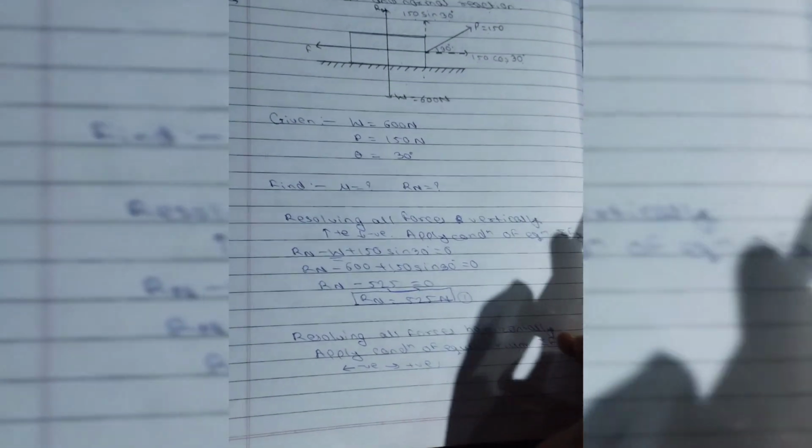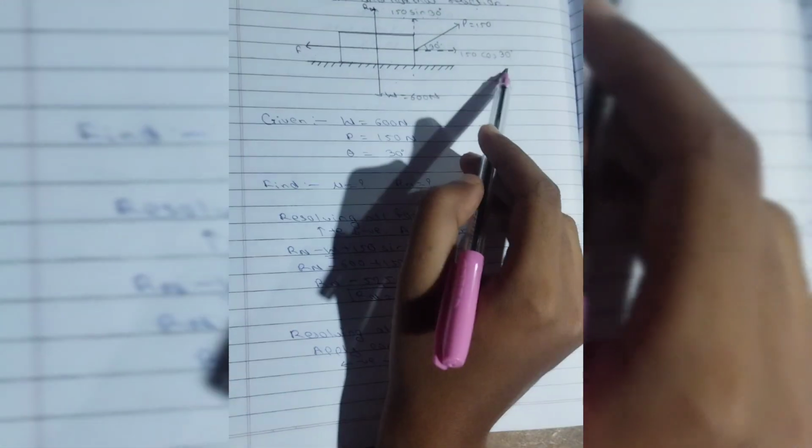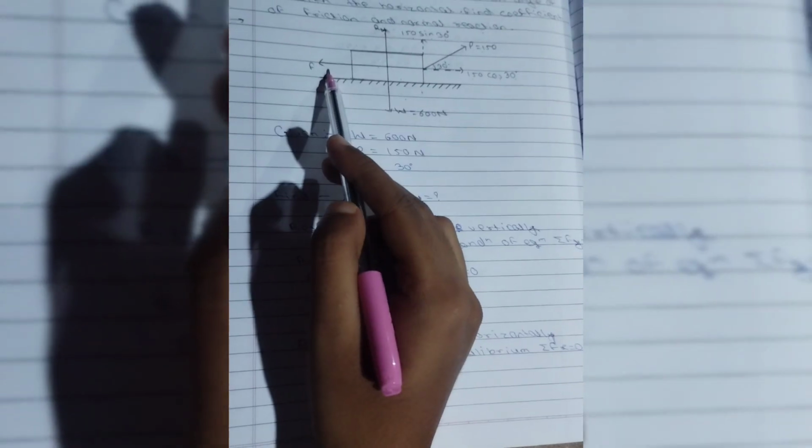We have two forces here, the friction force and 150 cos 30.